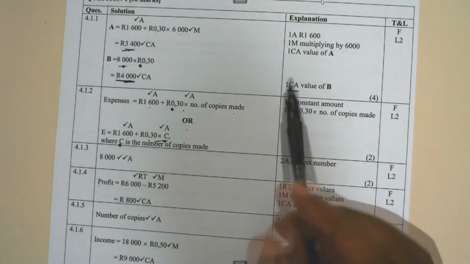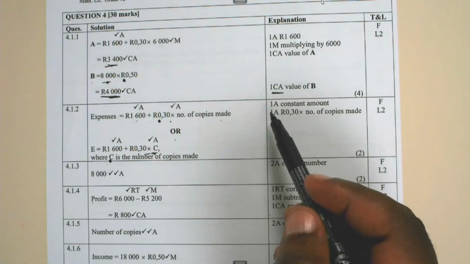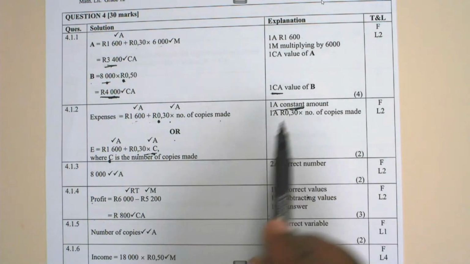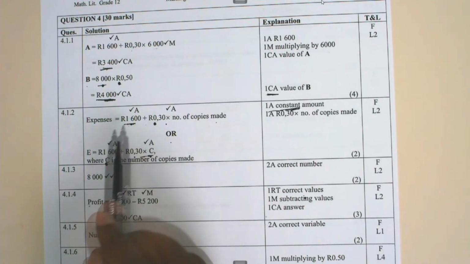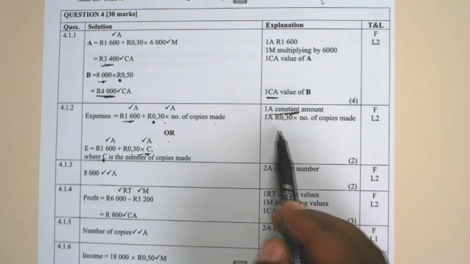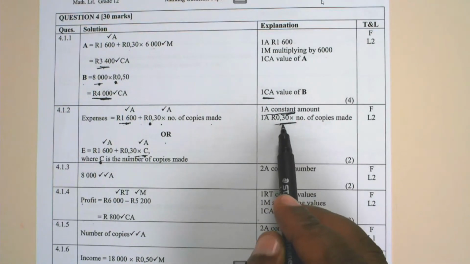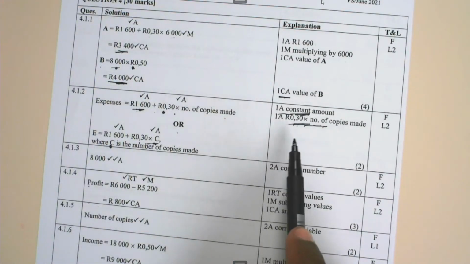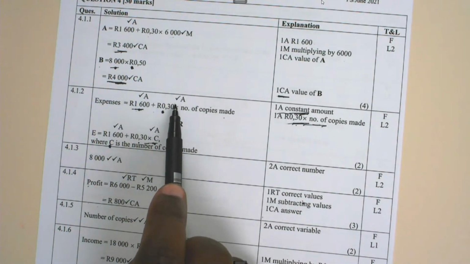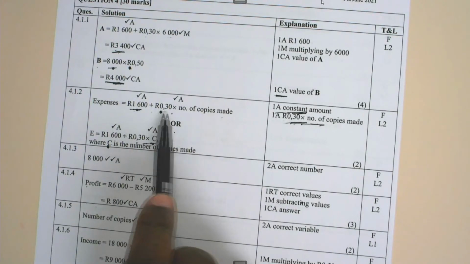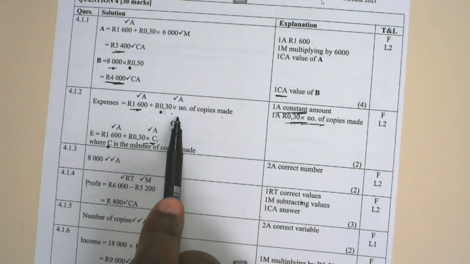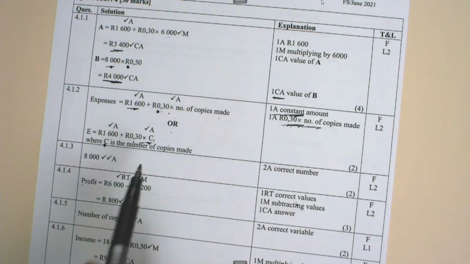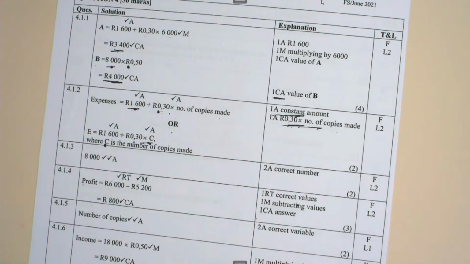Now let's look at the explanation column. It's 1 mark, constant amount, which is 1,600. And then another mark will be 30 cents multiplied by number of copies. That mark is not for 30 cents, it's for 30 cents multiplied by number of copies. Please, colleagues. Then the learner will get 2 marks.